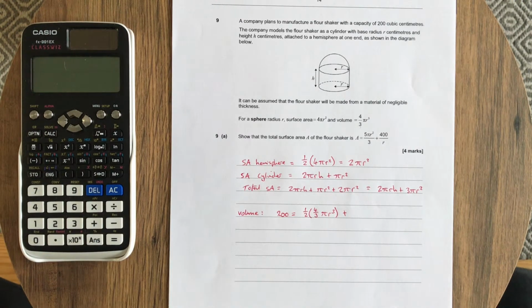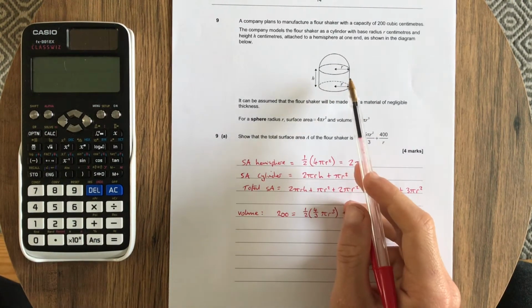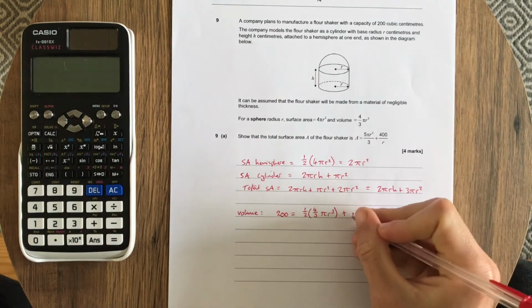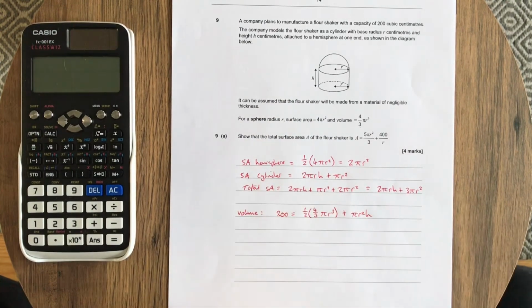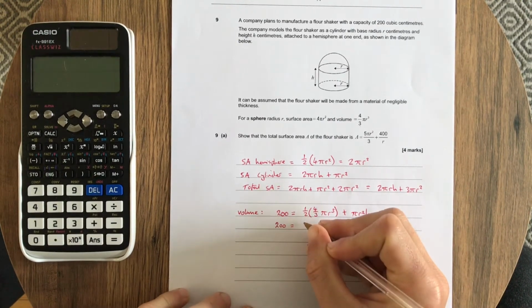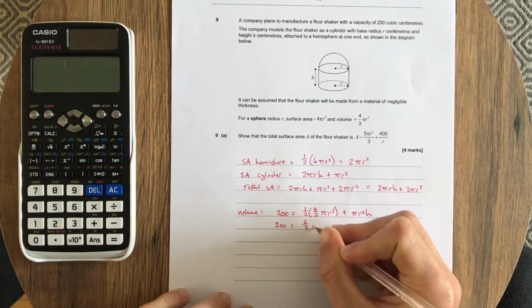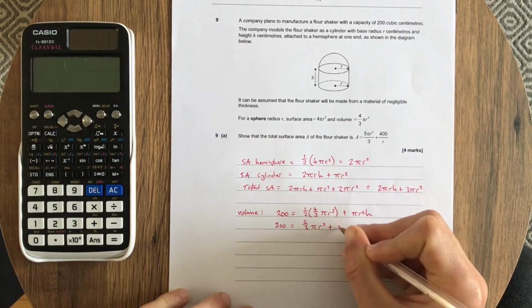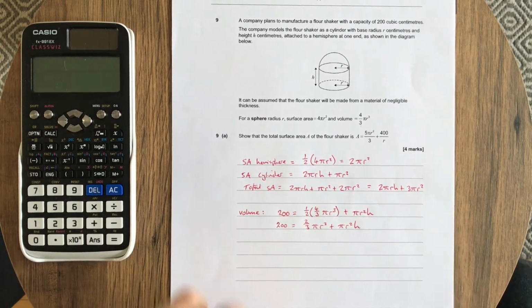For the volume of the cylinder, we will find the area of the base and we'll times that by the height. So that will be pi r squared h. So that there gives us the volume of our shape here, the total volume. Let's simplify this slightly, just by timesing by this, which will give us half of 4/3, which is 2/3 pi r cubed plus pi r squared h. Now the first thing to think about here is what we've got.